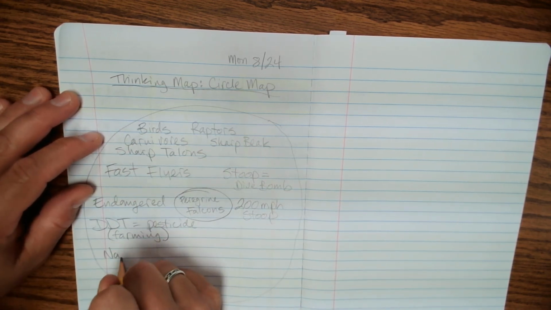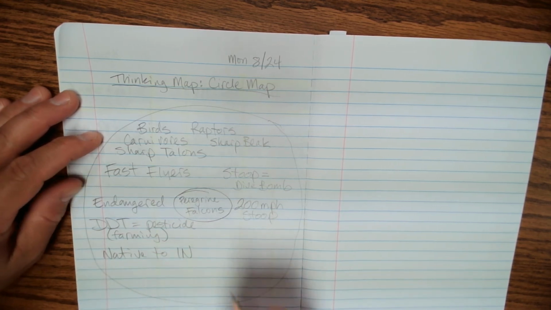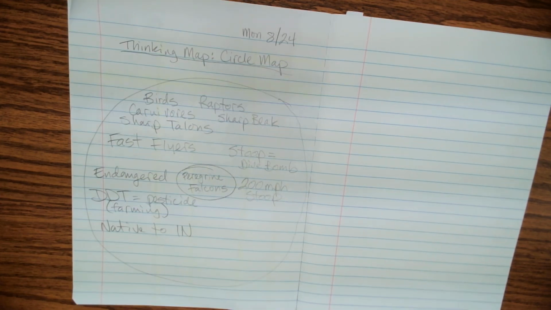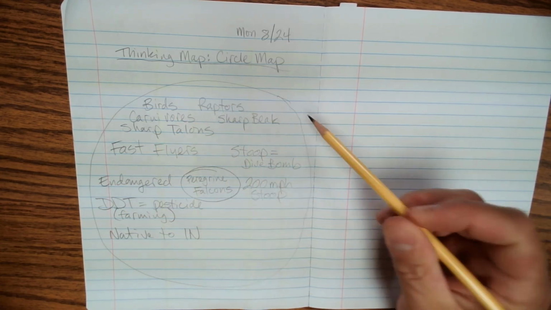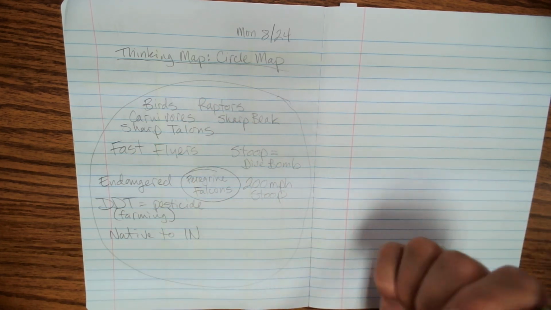And they are native to Indiana. So these are just a few facts that I know about peregrine falcons. Anything that I can think of, anything that reminds me of a fact that I know about this topic, I would put inside this circle right here. It's just a way for me to collect information.